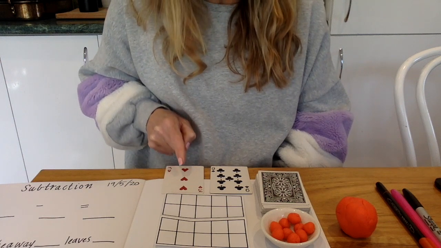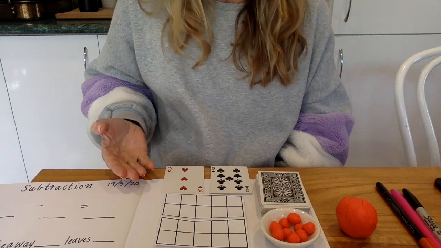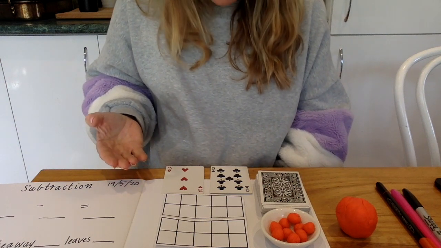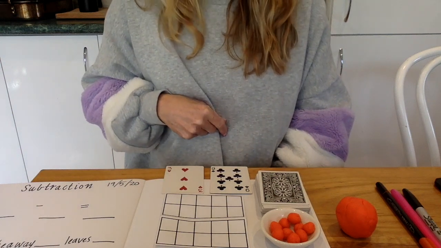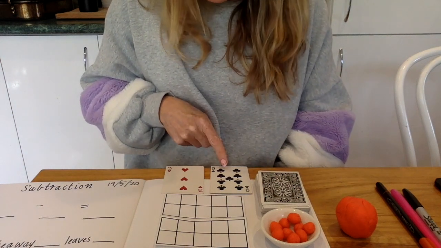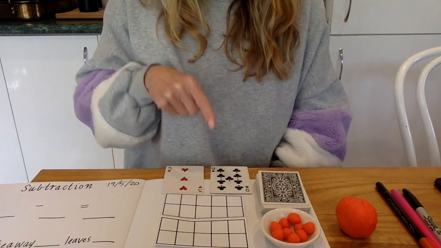And then you ask yourself, which of these is the biggest number? Because in subtraction, you always start with the biggest number. You can't take something away that you don't have. So, which one is biggest? You said 9. That is correct. My starting number today is 9.